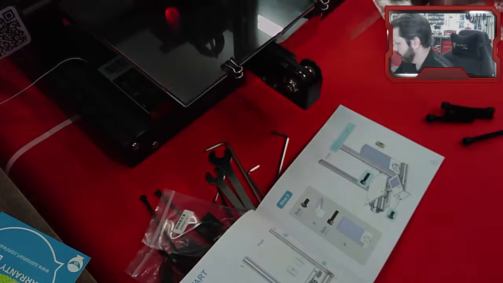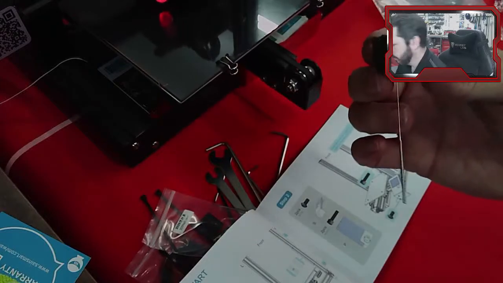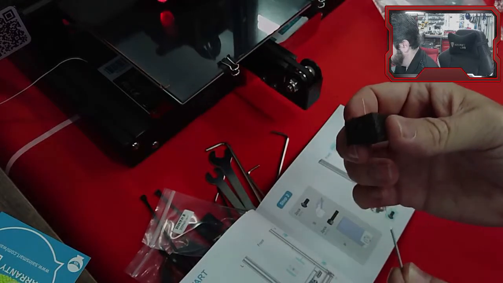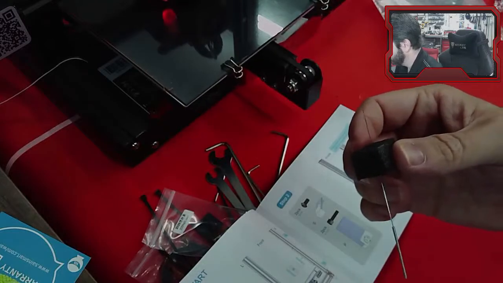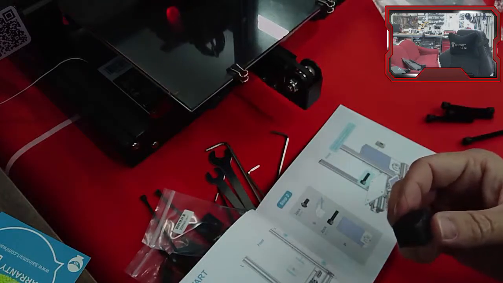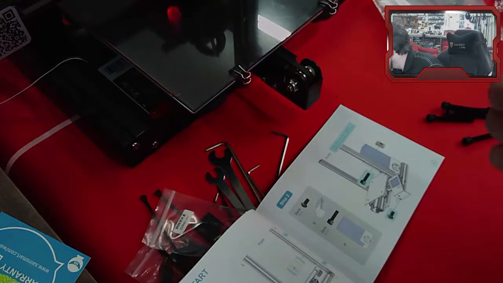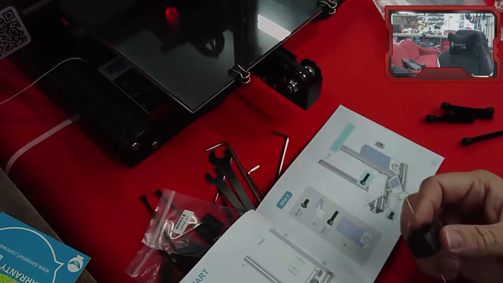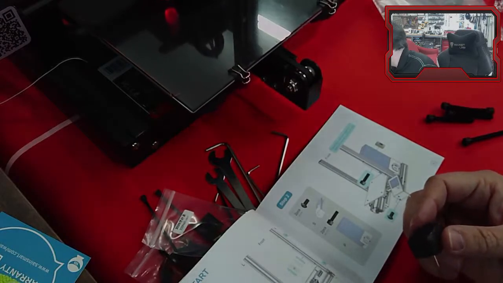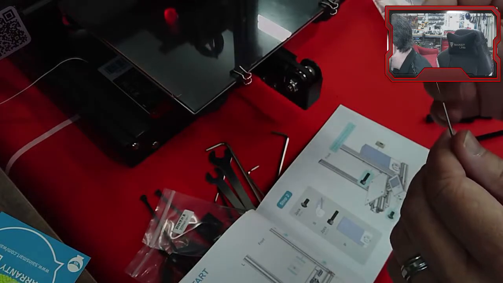Oh, this little guy, put it somewhere. This is for cleaning out the nozzle. So it's, I guess, somewhere around 0.4 millimeter. Uh-oh. I think it's having some issues. Well, I'll let it go. I'm not worried about it.